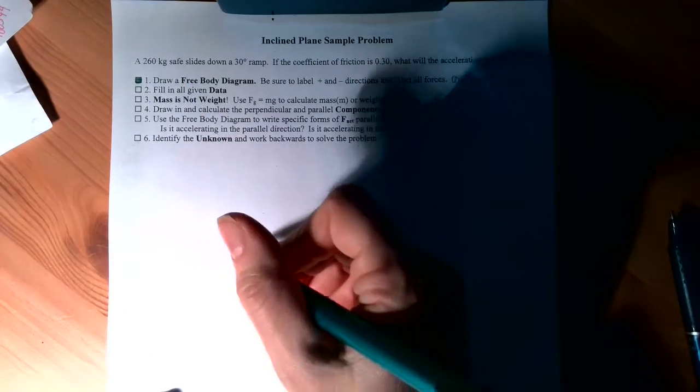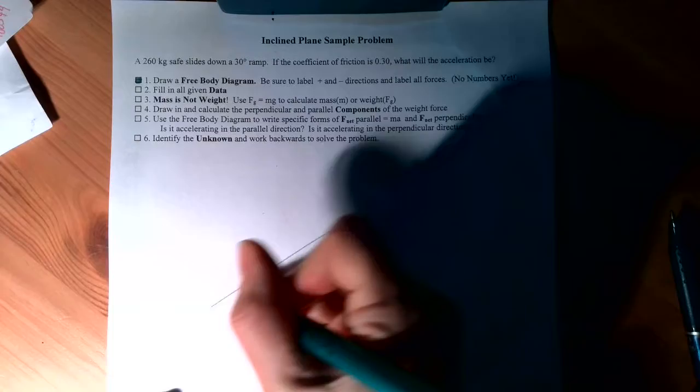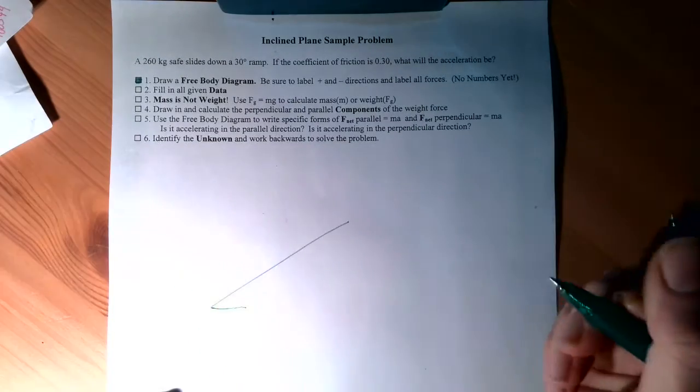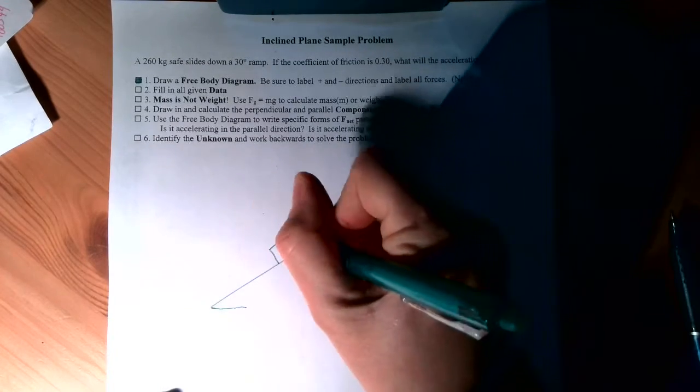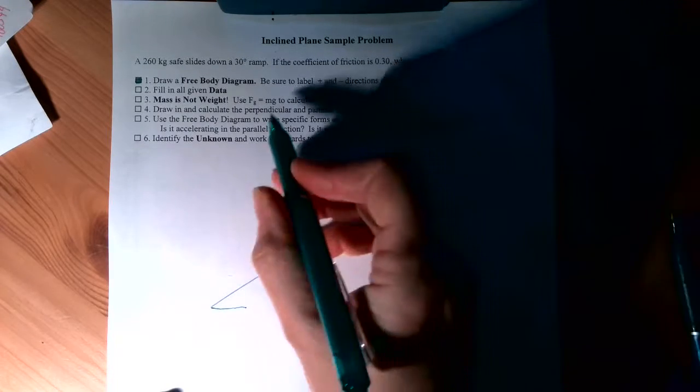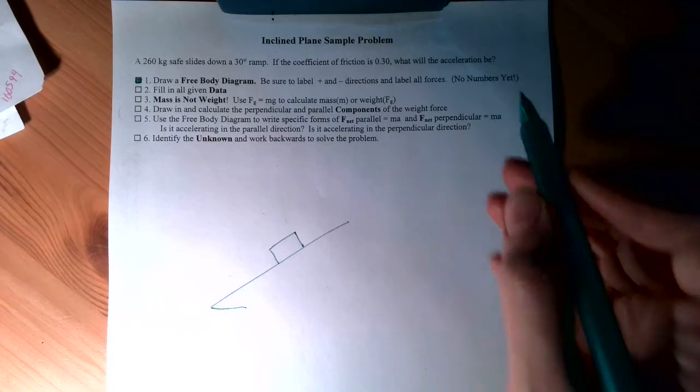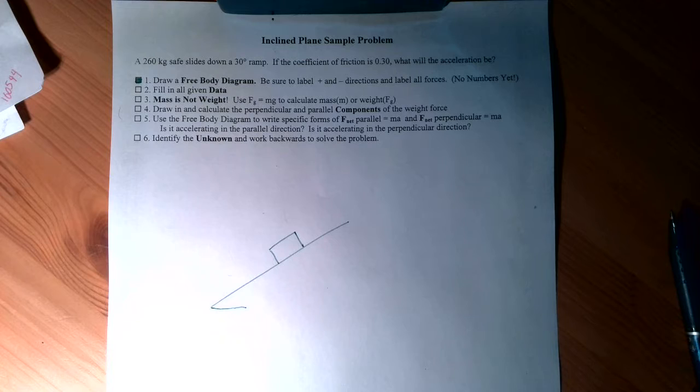So you draw it free from its surroundings, but for inclines, I at least draw the incline. Okay, I like to use a box. And then we're going to label all the forces on the box. Let's see if I can find my labeling sheet.